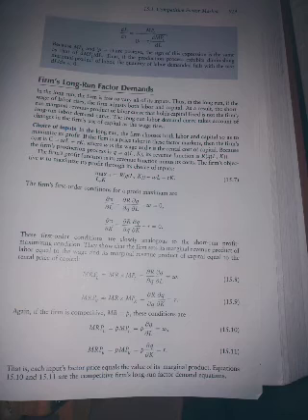The firm's first order conditions for a profit maximum are: the partial derivative of profit with respect to labor equals the partial derivative of revenue with respect to quantity multiplied by the partial derivative of quantity with respect to labor, minus W, the wage, equals 0. And the partial derivative of profit with respect to capital equals the partial derivative of revenue with respect to quantity multiplied by the partial derivative of quantity with respect to capital, minus the rental rate of capital, R, equals 0.